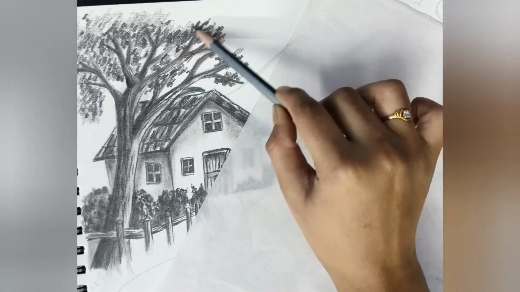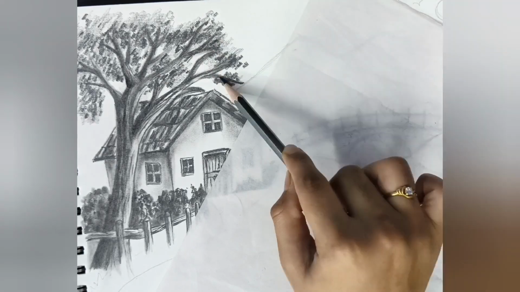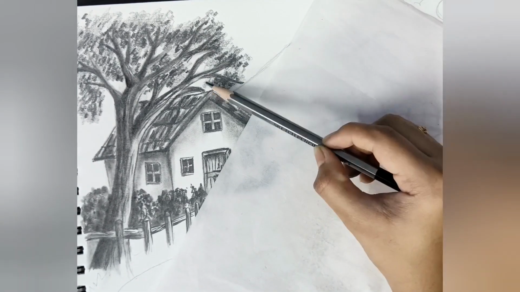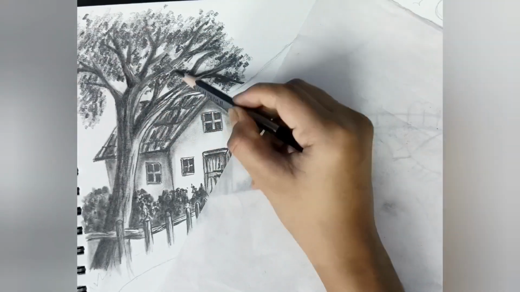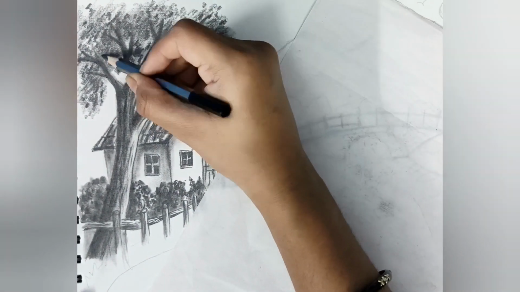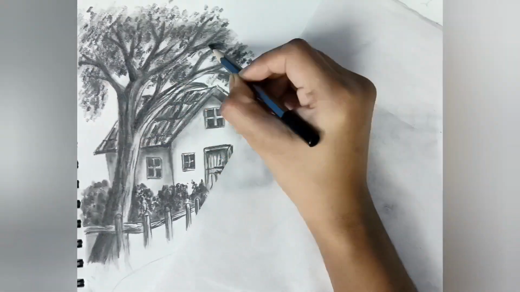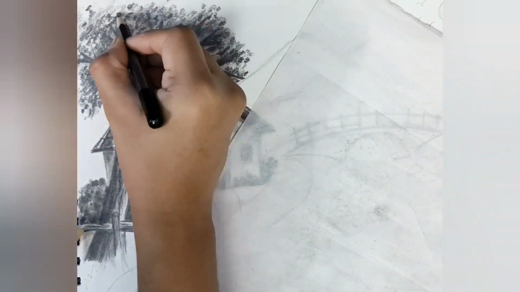You can add small strokes so that you can smudge with your finger to create a tree-like texture. So far we have completed the basic sketching of the house, grass and tree. In the next part we will continue shading the full scenery.